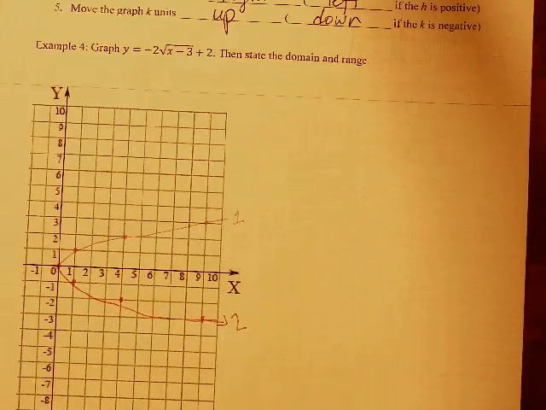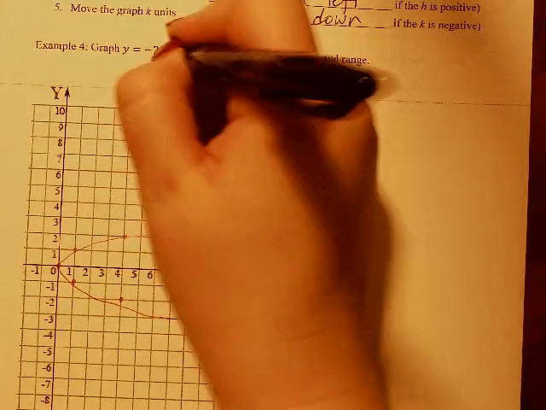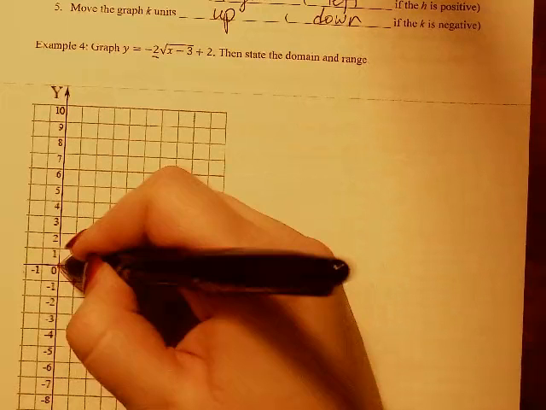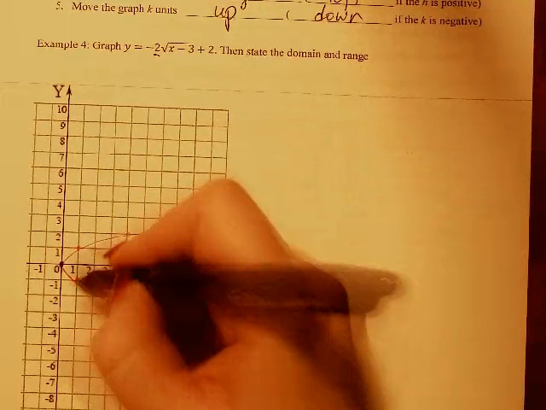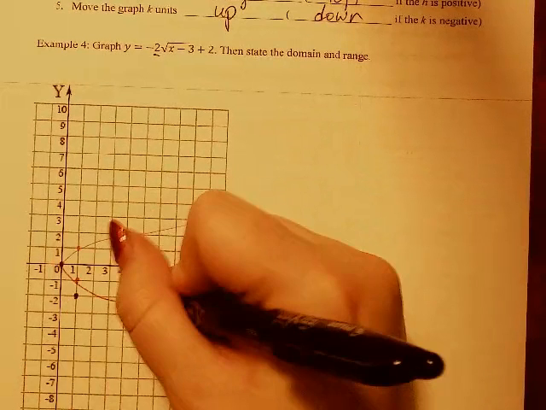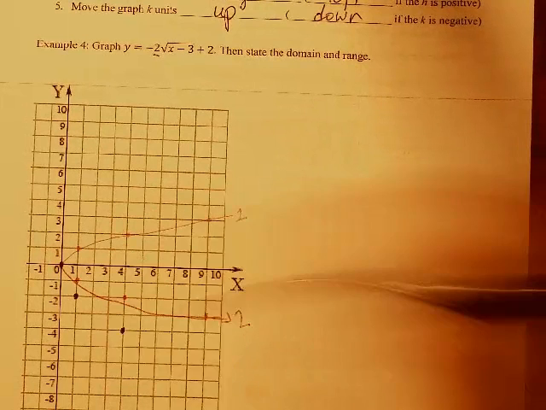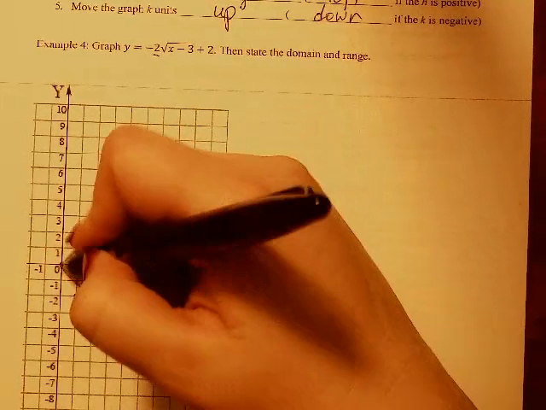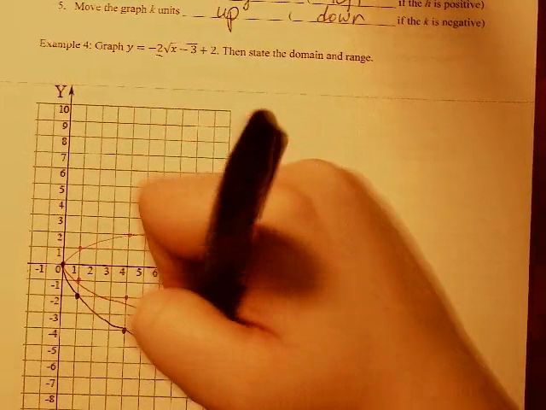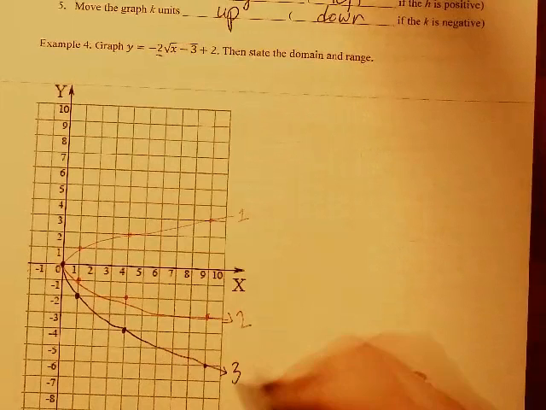And step 3. Stretch or compress the graph vertically by a factor of a. So in our example here, a is 2. So we are going to multiply each of these by 2. So 0 stays at 0. Negative 1 goes to negative 2. Negative 2 goes to negative 4. And negative 3 goes to negative 6. So that's step 3.